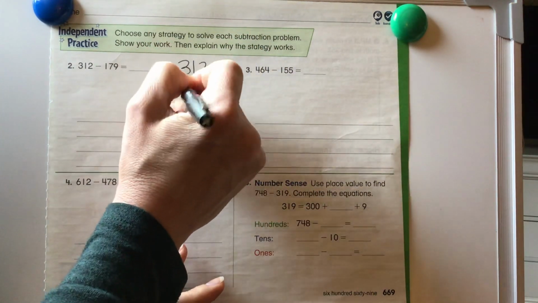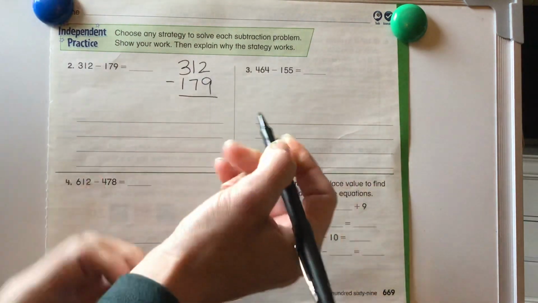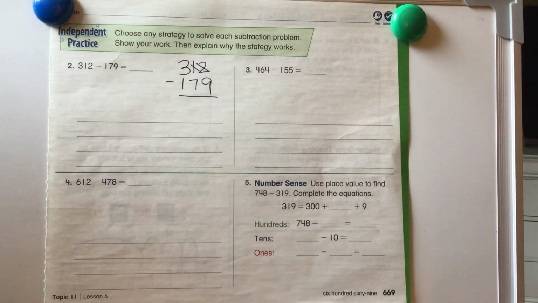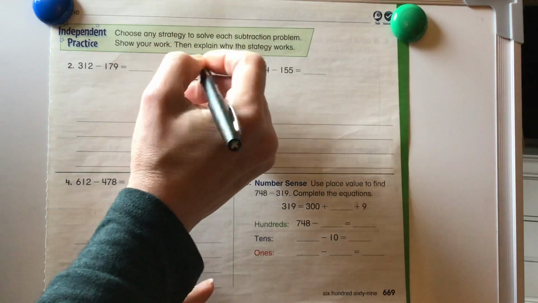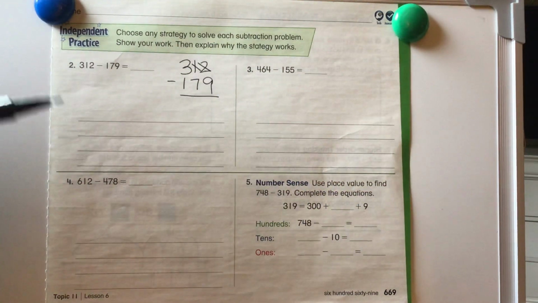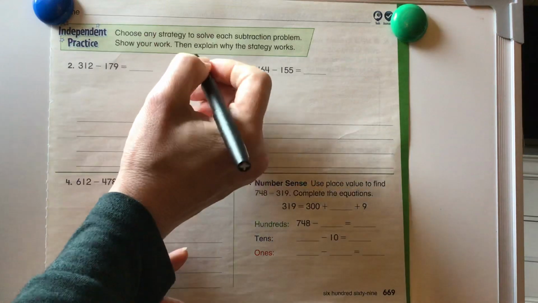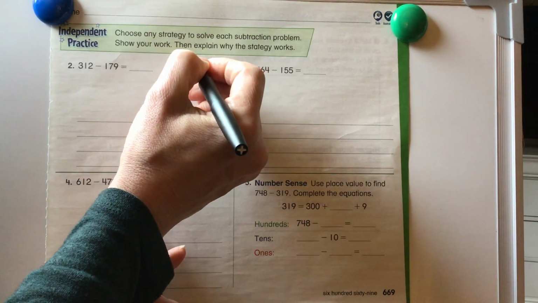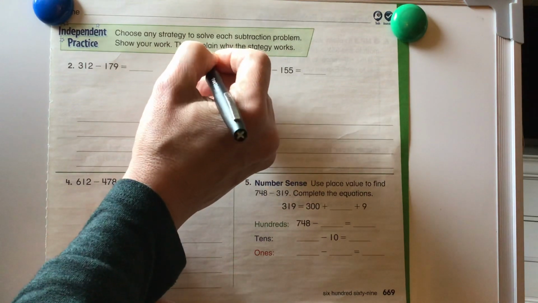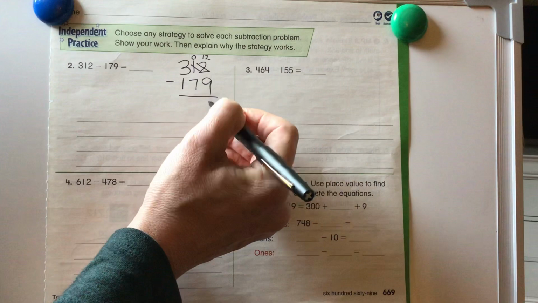312 minus 179. Okay, 2 minus 9 is not going to work, so I'm going to need to regroup. Okay, 2 minus 9, I have to take one group of 10 over here. Now, if I have one group of 10, look what's going to happen. I have one group of 10, that's now going to become 0 groups of 10, and this group of 10 is added to 2, that becomes 12. Okay, 12 minus 9 is 3.